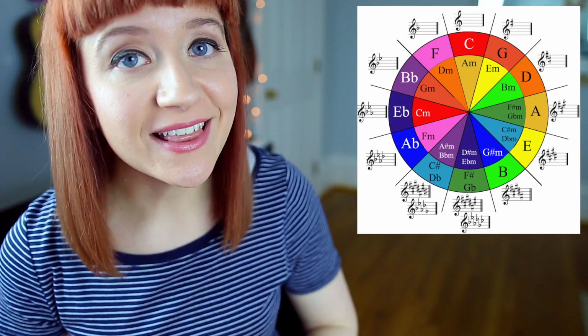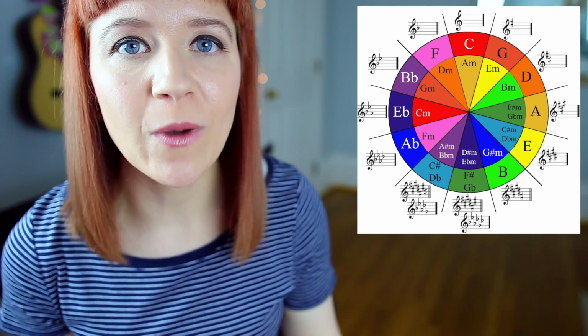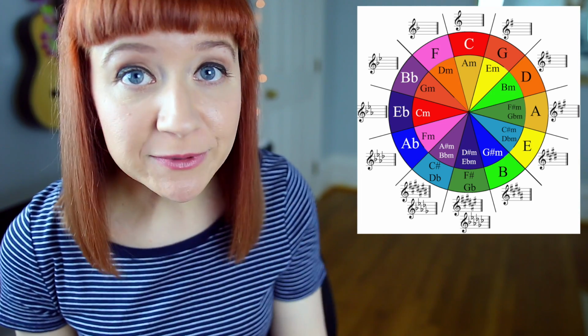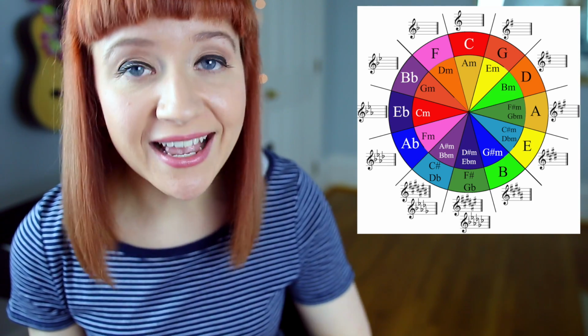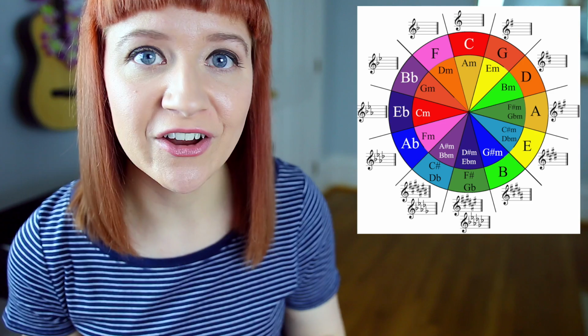So the circle of fifths organizes all of the keys in a way that will show you how many sharps are in each key, how many flats are in each key, and which chords and notes will go nicely together in those keys.